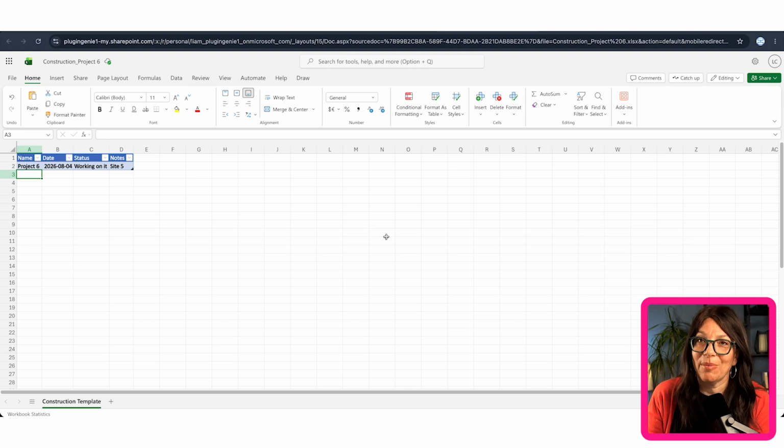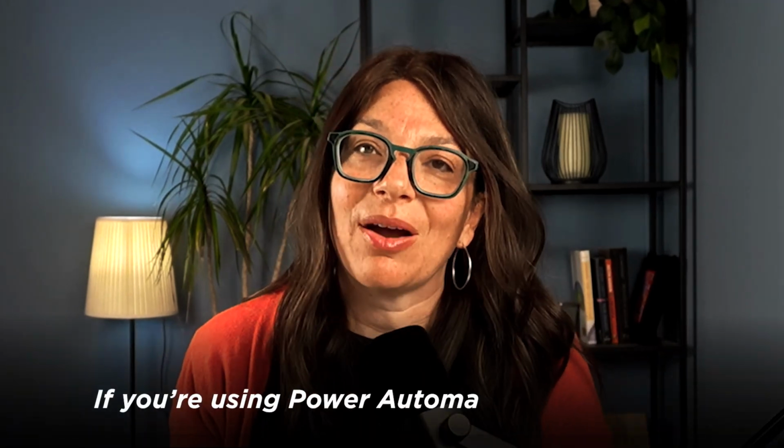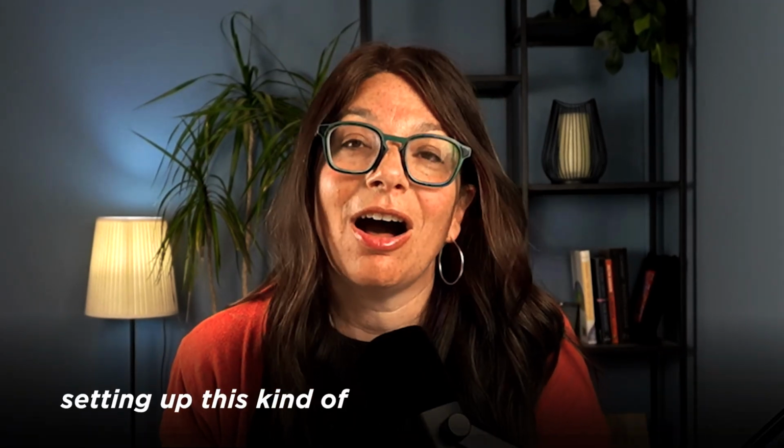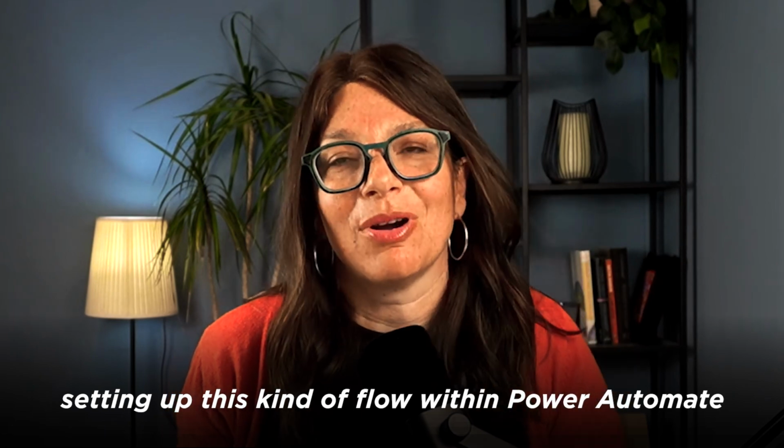the information from Monday. As I mentioned earlier, this use case of having a complicated Excel that needs to be duplicated because it's a template and then filled in from Monday is something that I see all the time within construction teams. So if you're using Power Automate, I recommend setting up this kind of flow within Power Automate. If you're not, then go try it out, see how it works.